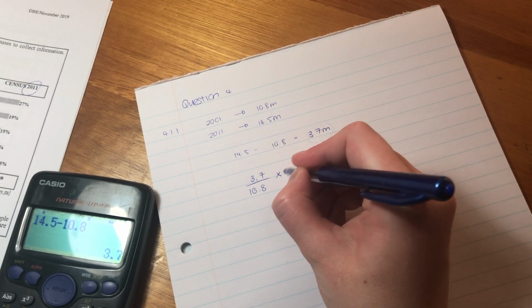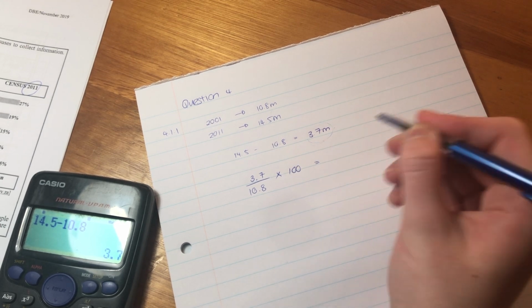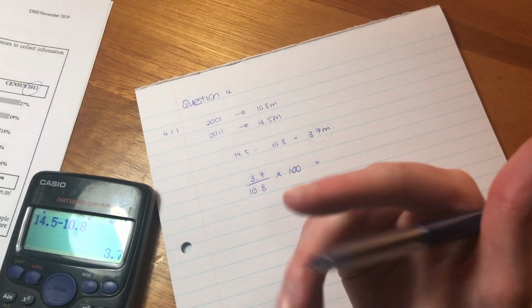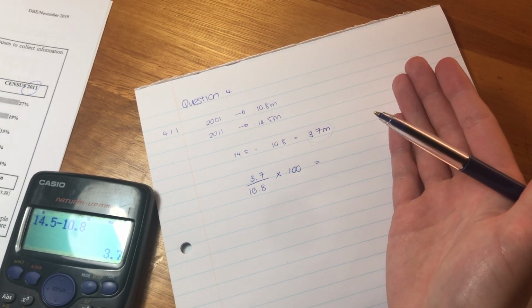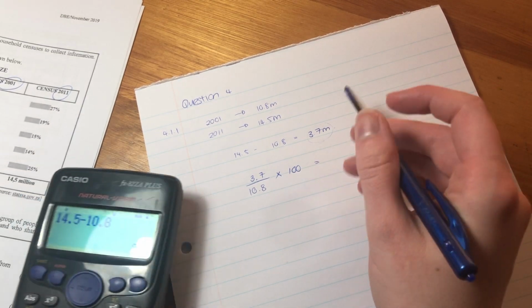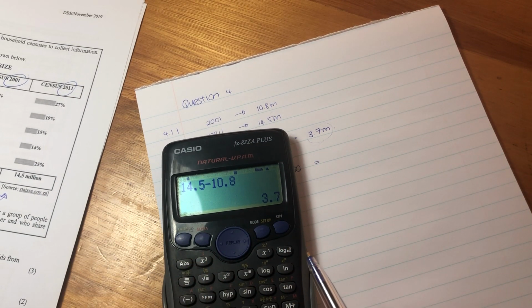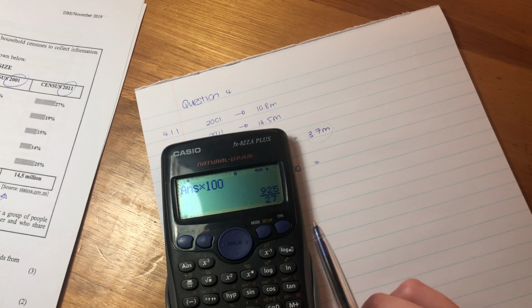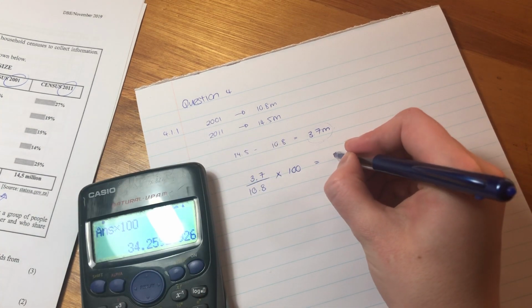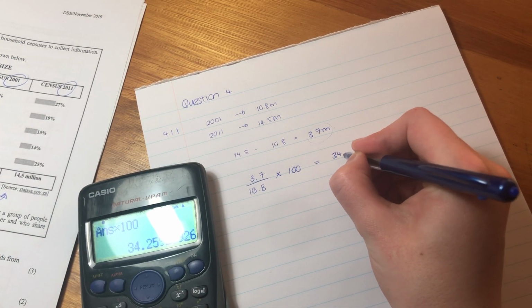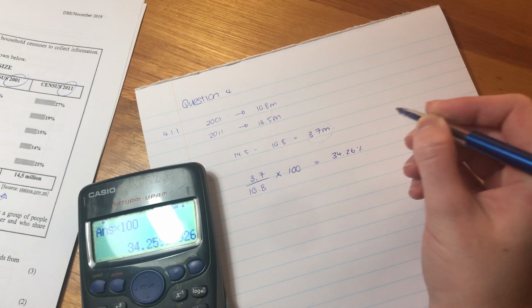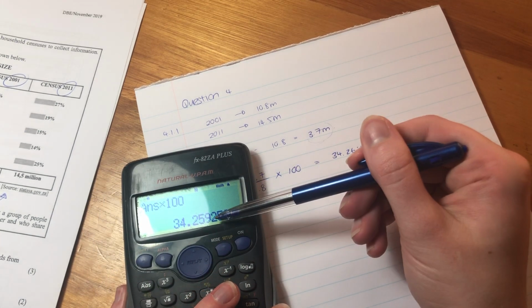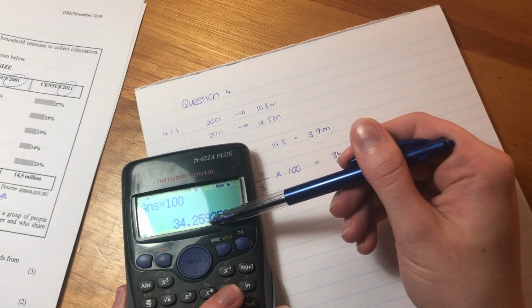So what we're going to do is times it by 100. You might be saying, why am I doing that? Because remember, they've asked for us to do it as a percentage, and timesing by 100 helps get that percentage. So I'm going to divide by 10.8 and times by 100, and that gives me 34.26%. The reason it's 26 is because I rounded it off to 2 decimal places.